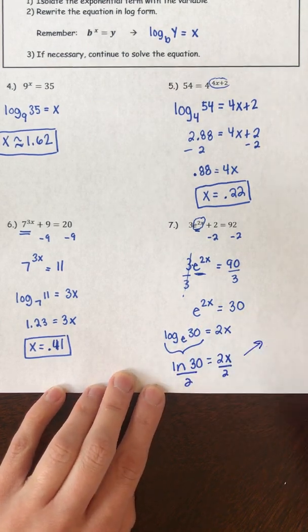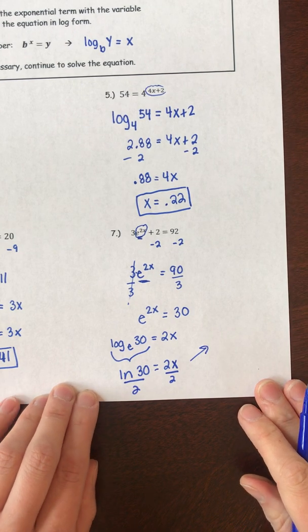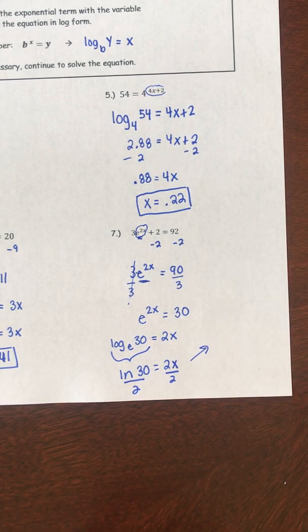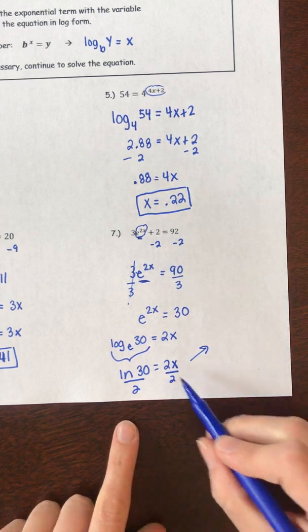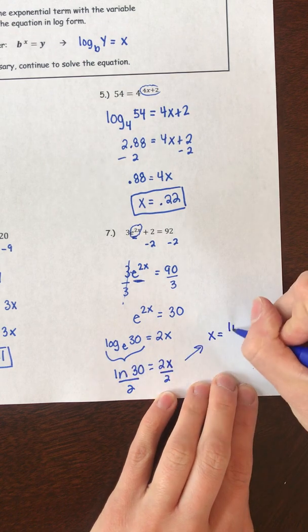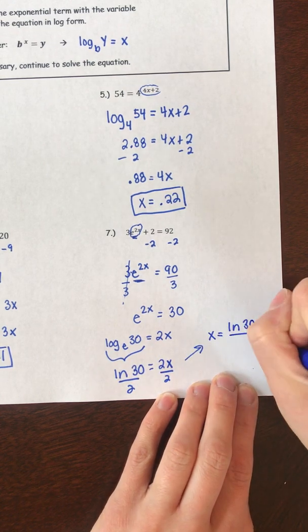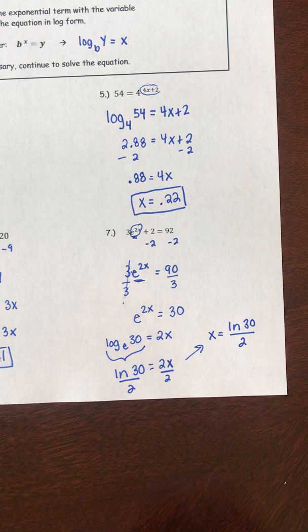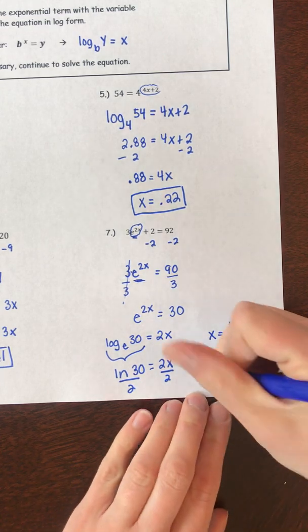I'm going to write this two ways because I think there's a problem in your Schoology practice where it shows you the two different ways you could write your answer. So the first way I could write my answer is x equals the natural log of 30, divided by 2. That is what the answer is to this problem.